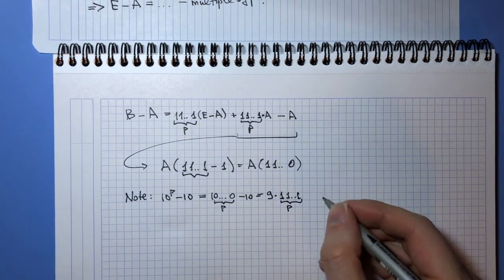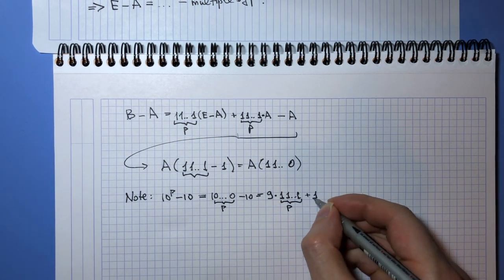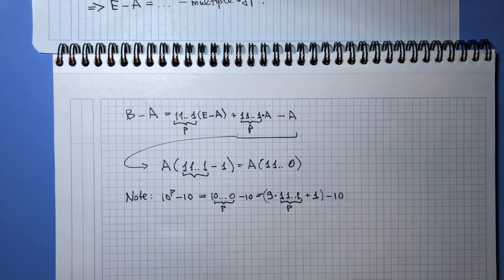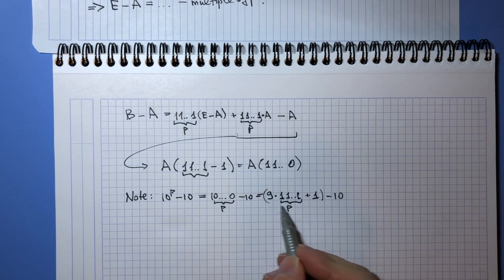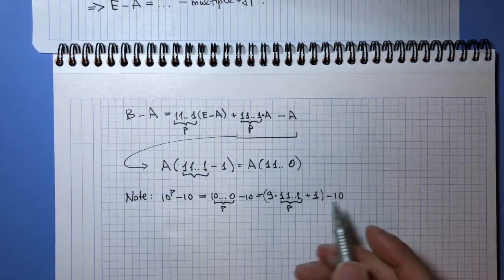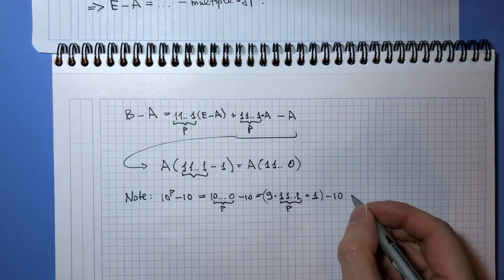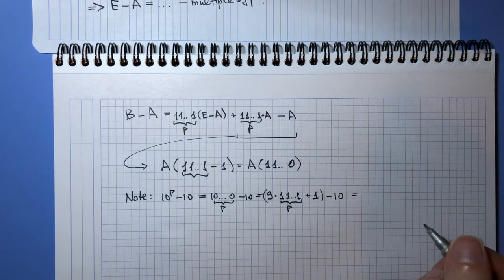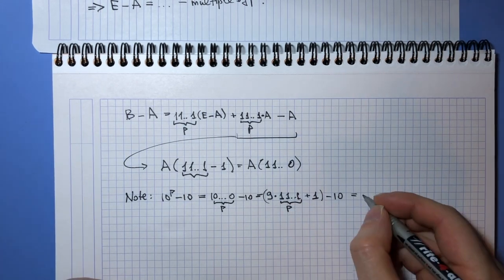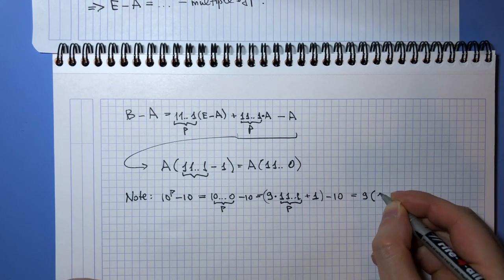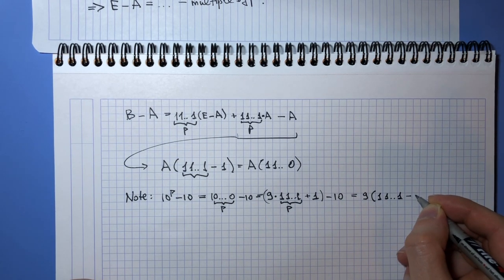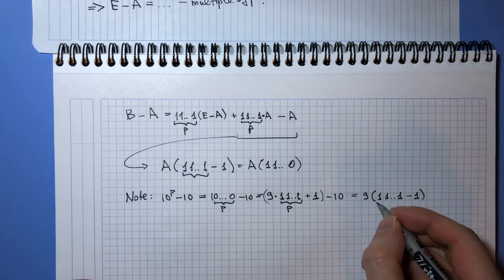which is going to be 9 times p 1s plus 1 minus 10. Right, so here I just rewrote 10 to the p in terms of numbers that we have already considered. And now I can just subtract 1 from 10 and take 9 outside and get this result.